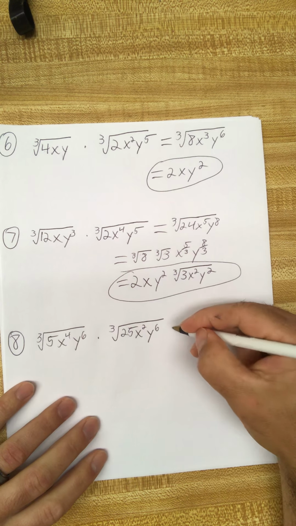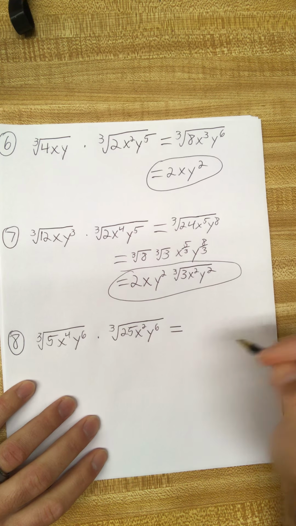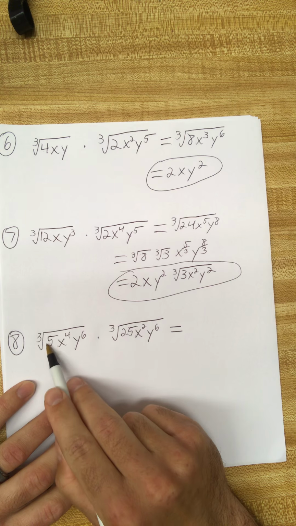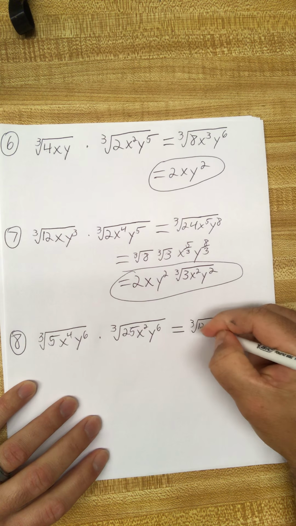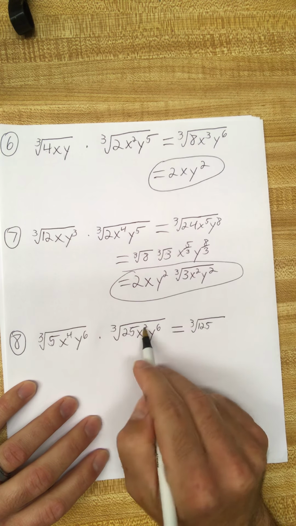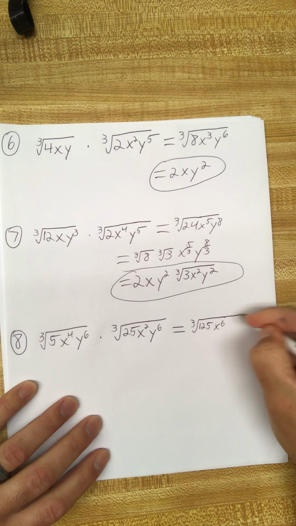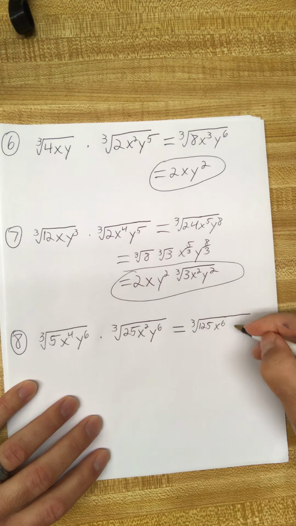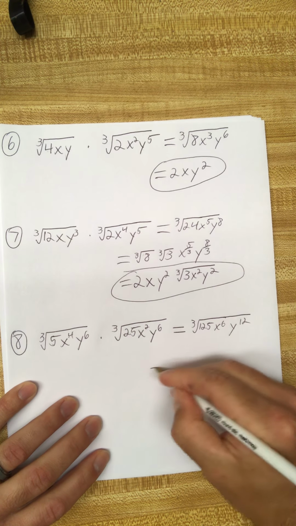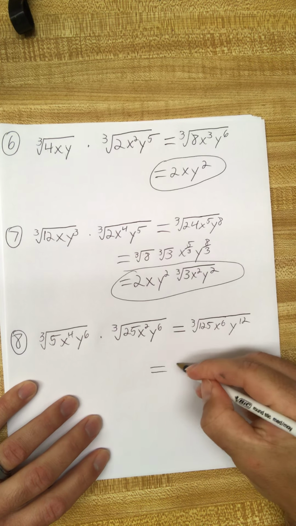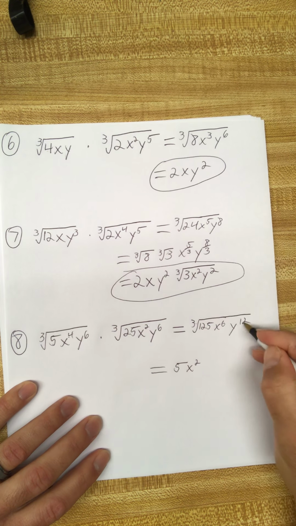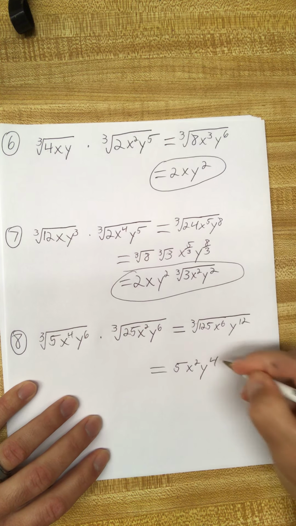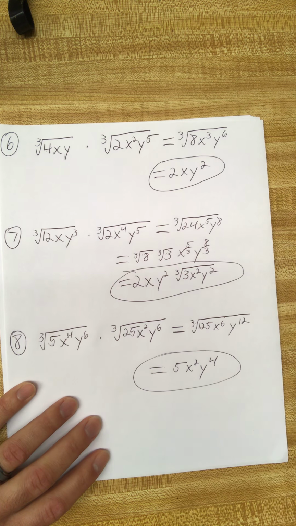Okay, so then next up, we have 5 times 25 is 125. X's, you have 4 and 2 is 6. Y's, you have 6 and 6 is 12. So this one's going to work out pretty nice for us. Cube root of 125 is 5. 6 divided by 3 is 2. 12 divided by 3 is 4. And there's your final answer.